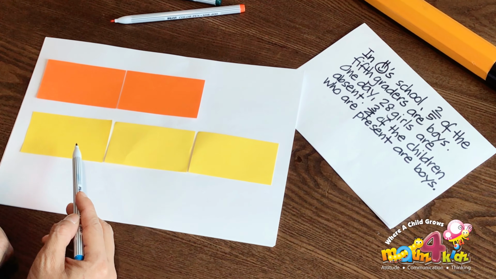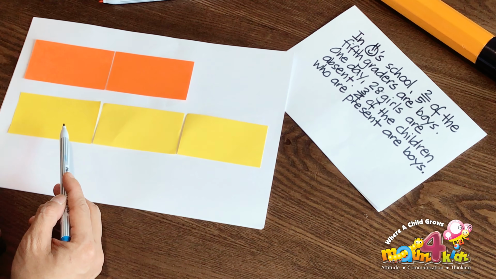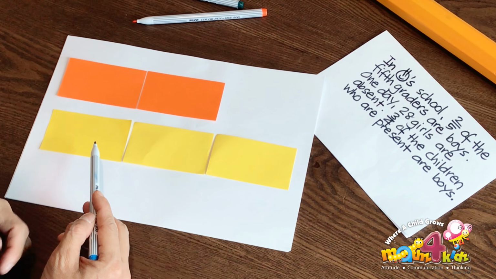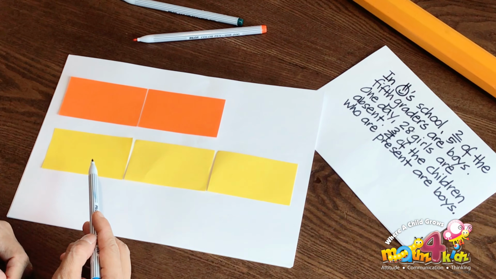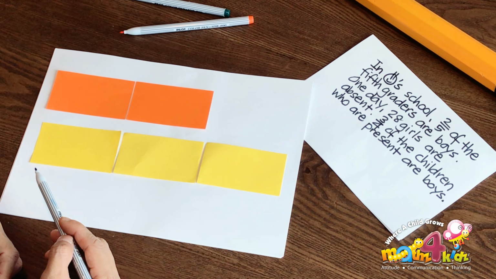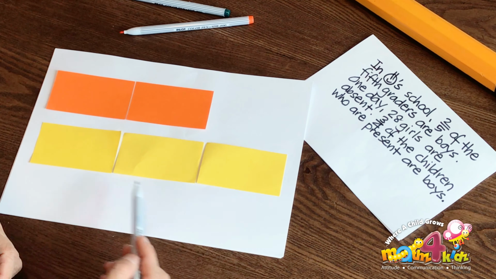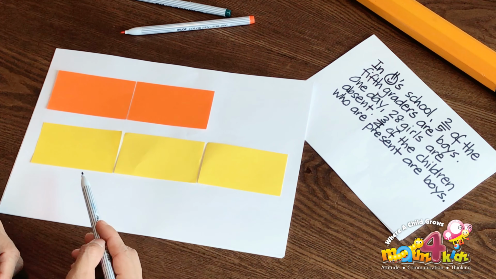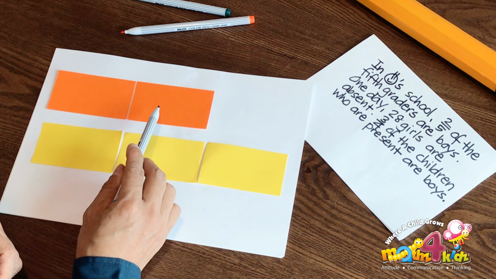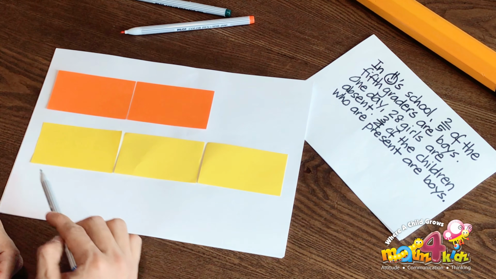28 girls are absent. As a result, 3/4 of the children who are present are boys. I suppose the children refer to 5th graders. Can you imagine how the diagram might change when 28 girls are removed from it? The 28 girls need to be removed from the diagram in such a way that this is now no longer 2/5 but 3/4.